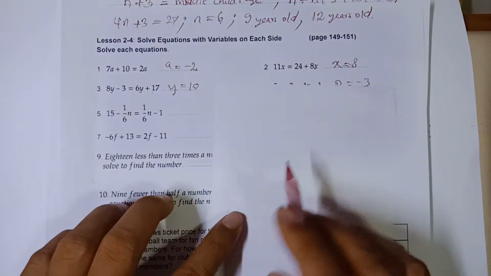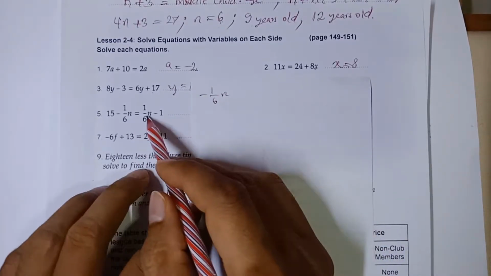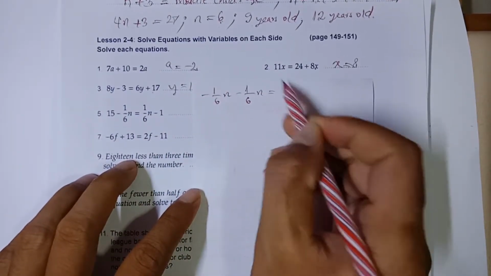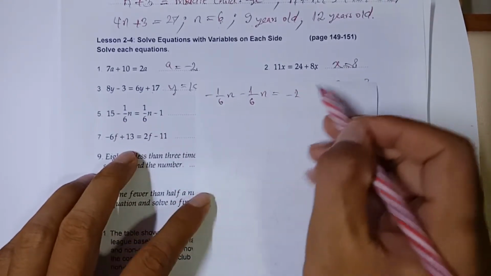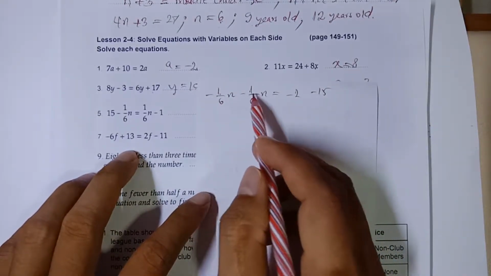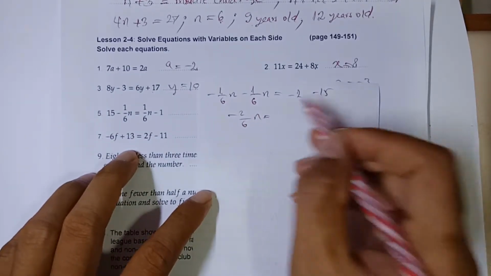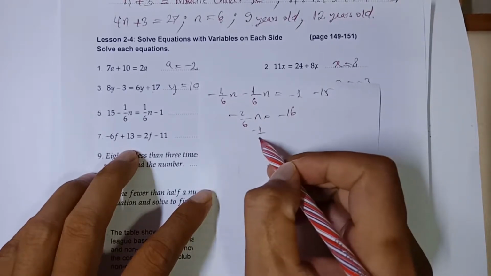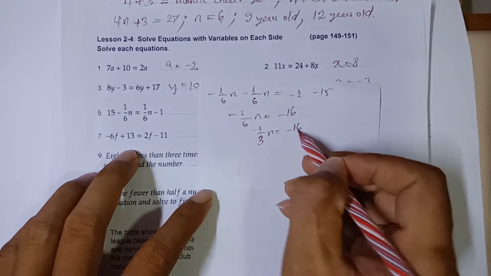Number 5, working with fractions, you have negative 1 over 6n, transpose this one to the other side, you have also negative 1 over 6n equal to, write down negative 1 first, transpose 15 to the other side, you have minus 15. Okay, so negative 1 with negative 1, you got negative 2. So you have negative 2 over 6n equal to negative 16. You can simplify this one first, you have negative 1 over 3n equal to negative 16.